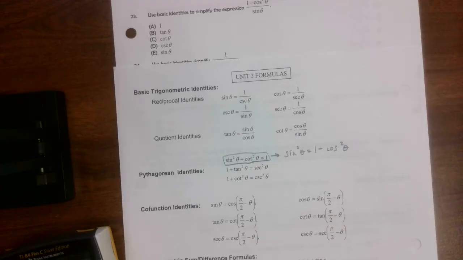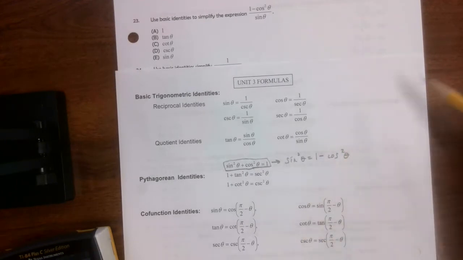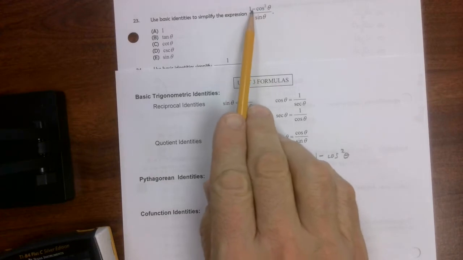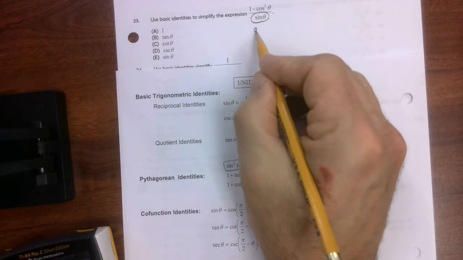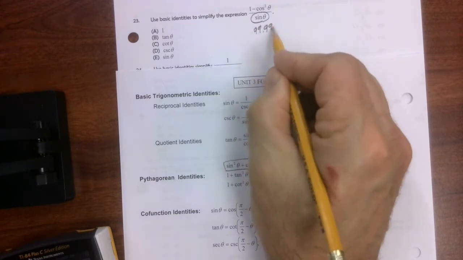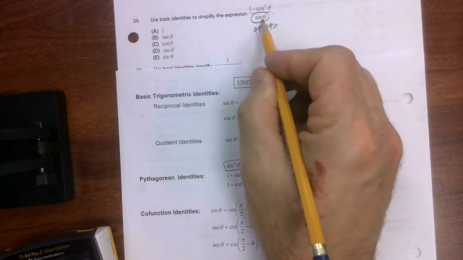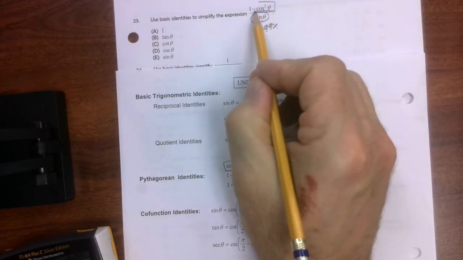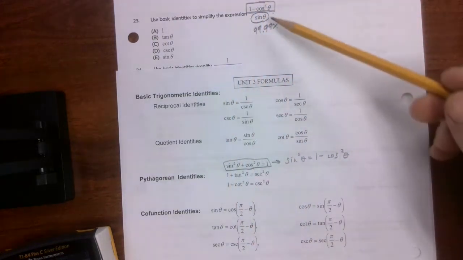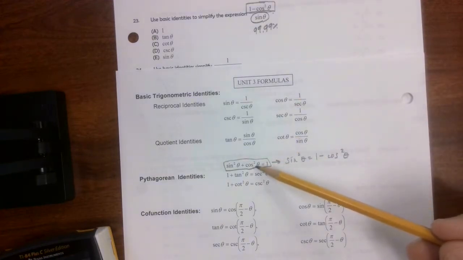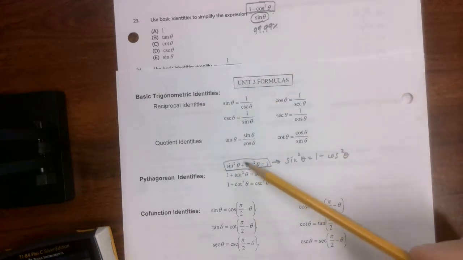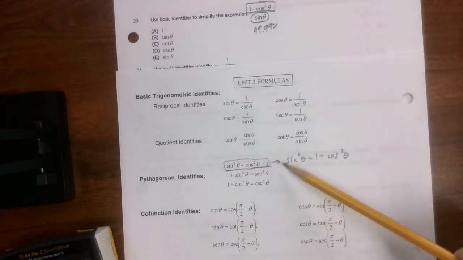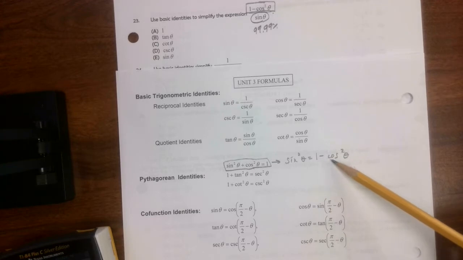Okay, so on number 23, I know that I need to go to my Unit 3 formulas. And what they start you off with is 1 minus cosine squared. Remember, huge clue, 99.99999% of the time you don't mess with sine or cosine, which is drawing your attention to this. And so you go through your formulas. I know this is close, but it's not a perfect match. But if I subtract cosine squared from both sides, I get sine squared equals 1 minus cosine squared.